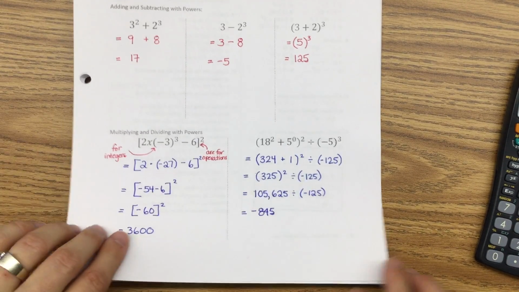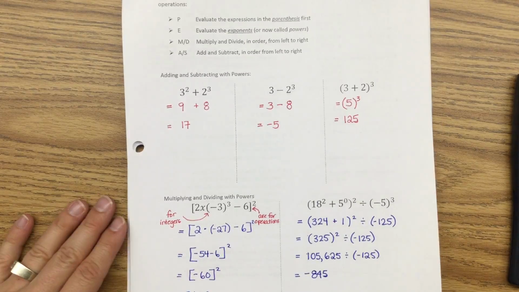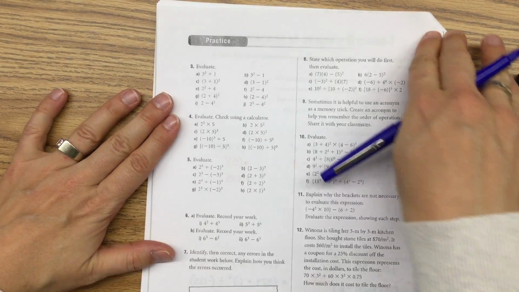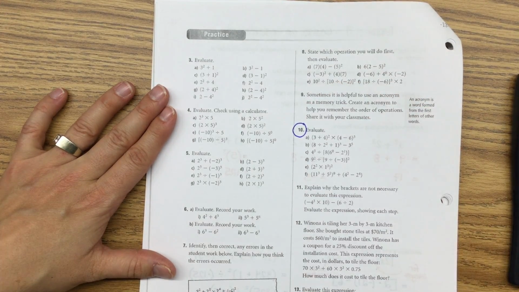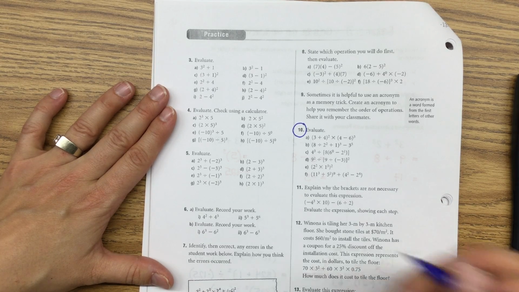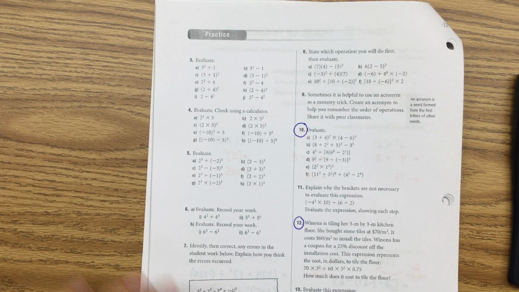I think. Let me double check the other side. Oh, you just have your questions for homework. On this side, what would I like you to do? I'd like you to do number 10, and let's do number 12. Right on. Have fun.